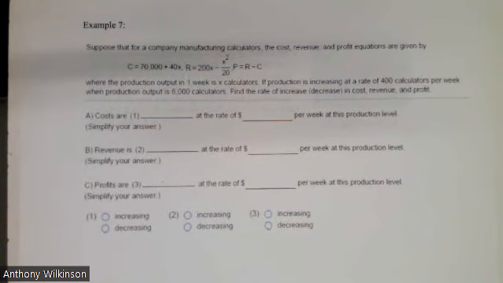If production is increasing at a rate of 400 calculators per week, when production output is 6,000 calculators, find the rate of increase or decrease in cost, revenue, and profit.